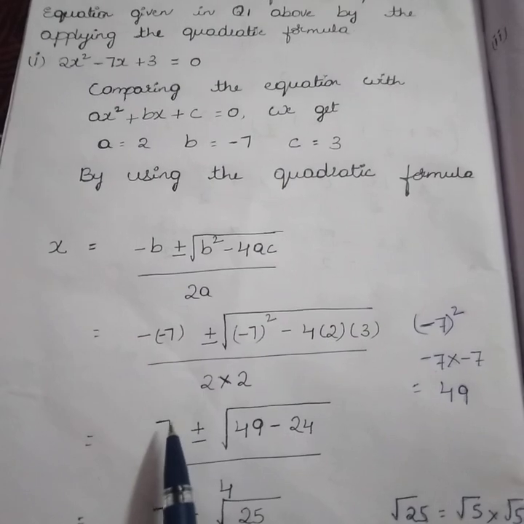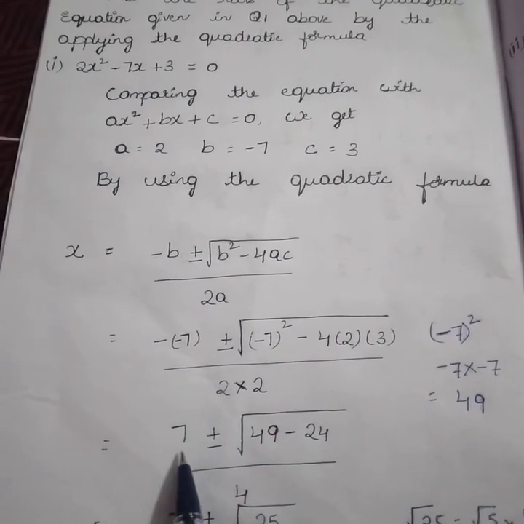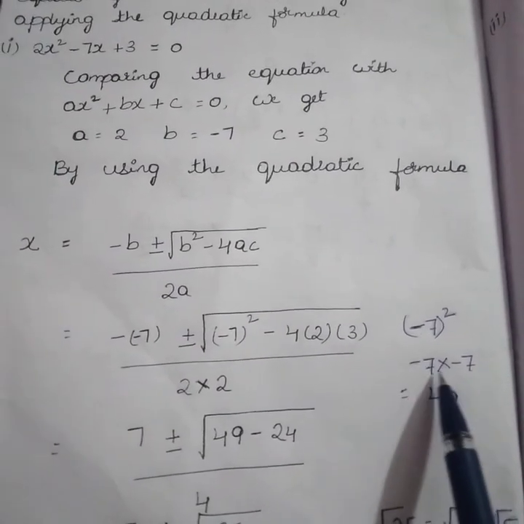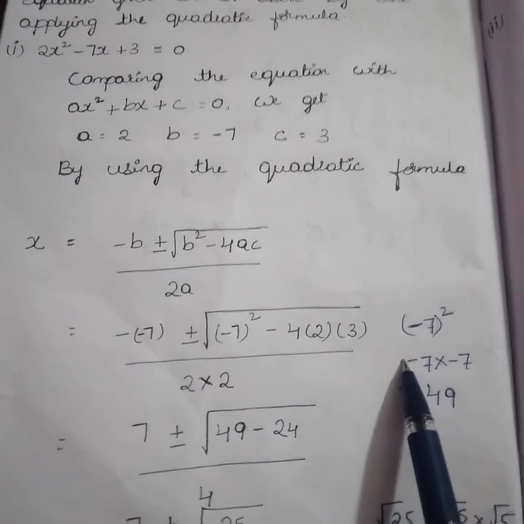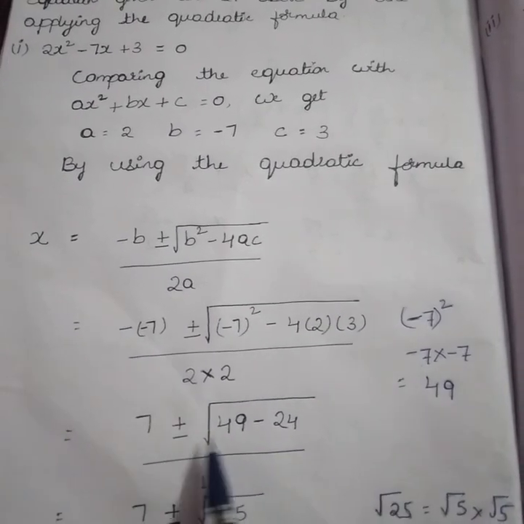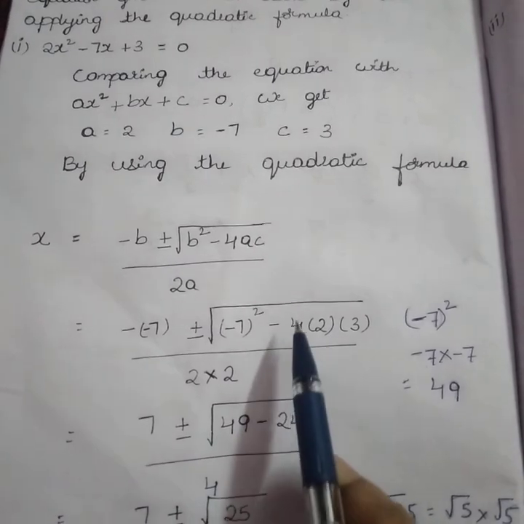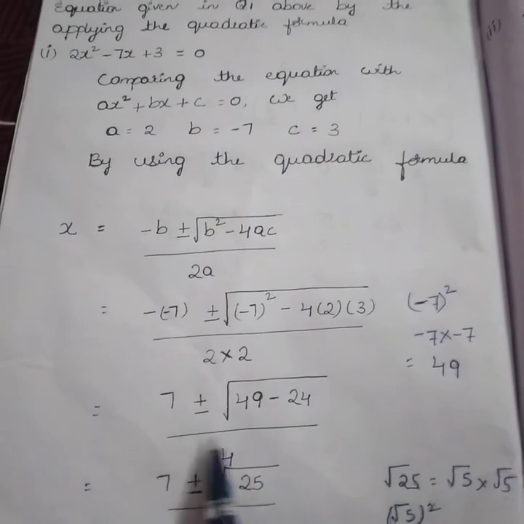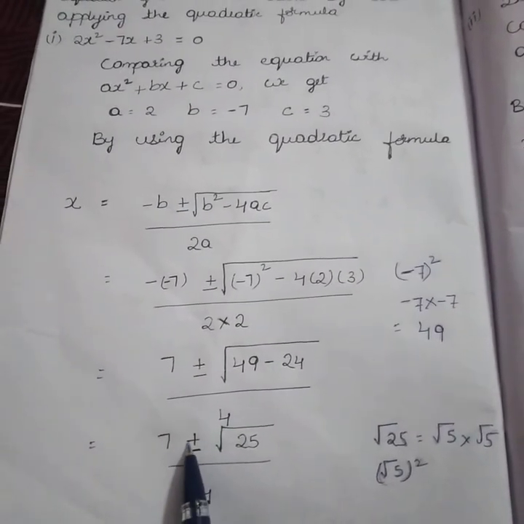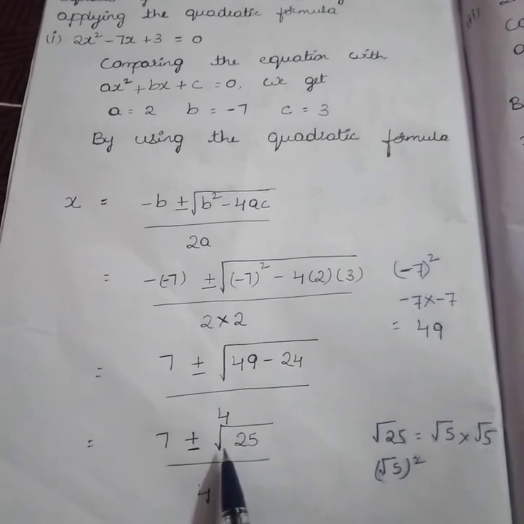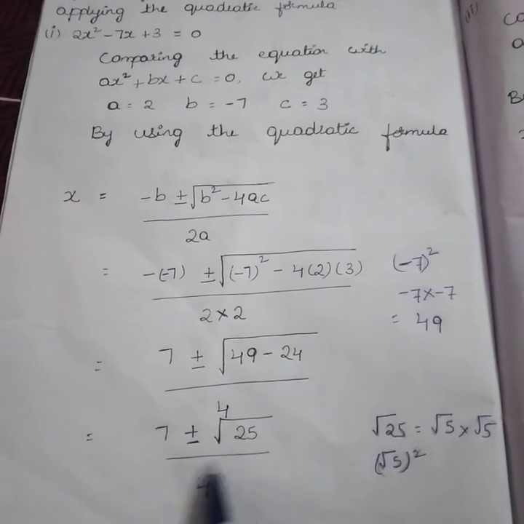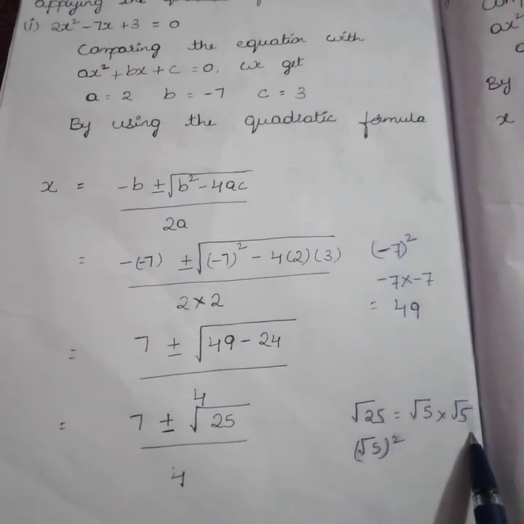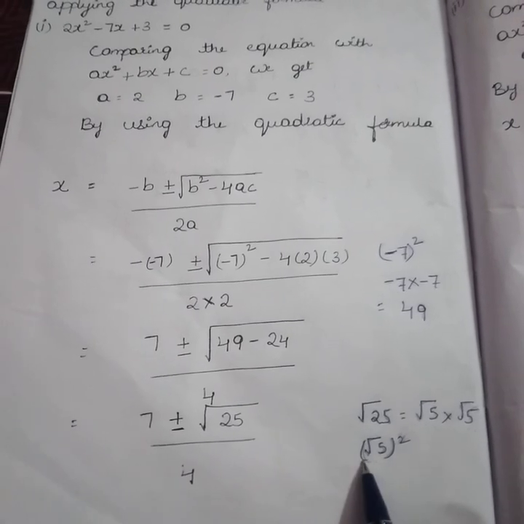x is equals to minus into minus is plus 7 plus or minus under root minus 7 whole square, which is 49, minus 4 2s are 8, 8 3s are 24, upon 2 2s are 4. So x is equals to 7 plus or minus under root 49 minus 24, which is 25, upon 4. Root 25 is equals to root 5 into root 5, which can be written as root 5 whole square.